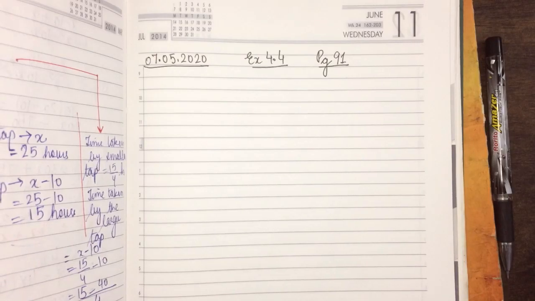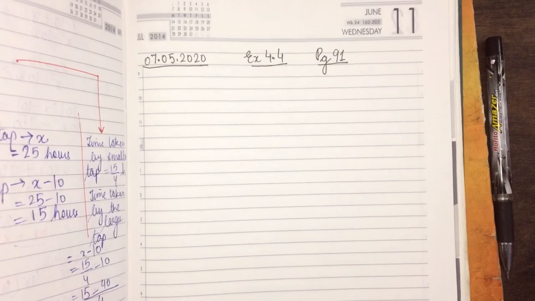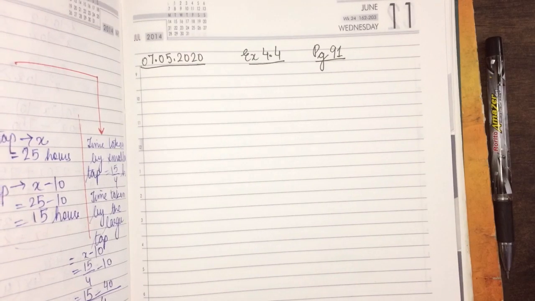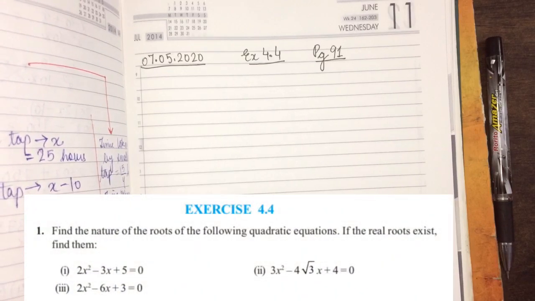Good morning, 10th standard. Now we have to do the last exercise from chapter number 4, exercise 4.4 on page number 91. The first question of this exercise is based on a concept which I have already discussed with you. Let's take a look at the first question.